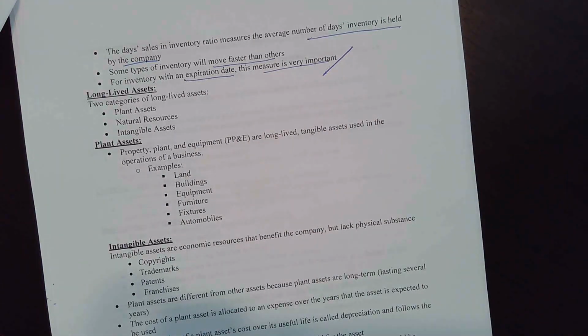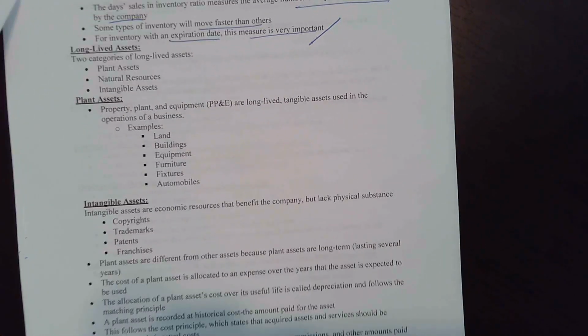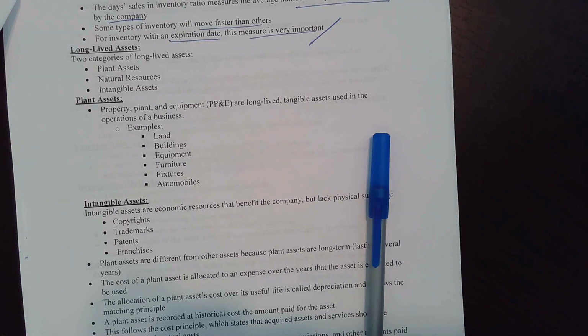Okay, so we're going to stop here with our inventory. And then we're going to discuss long-lived assets or fixed assets in the next video.